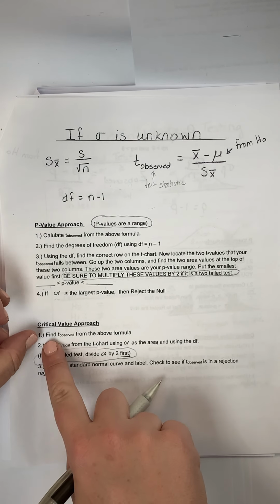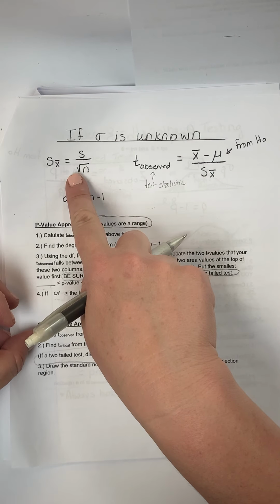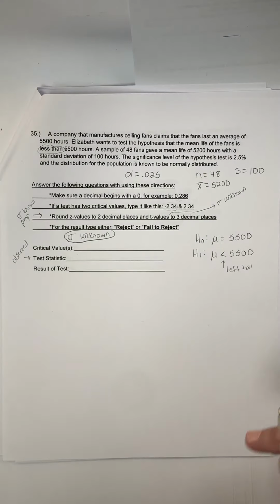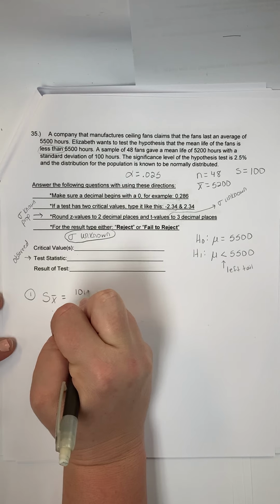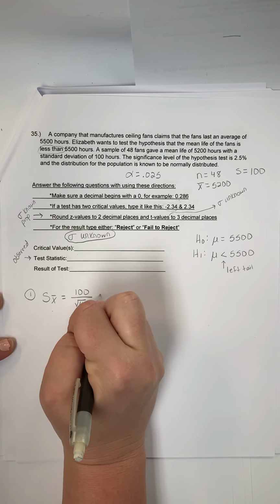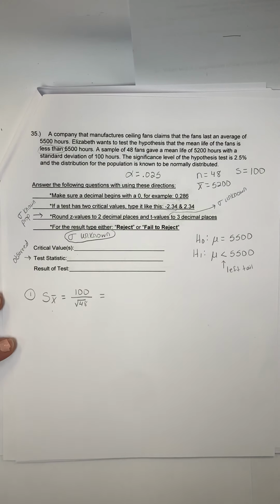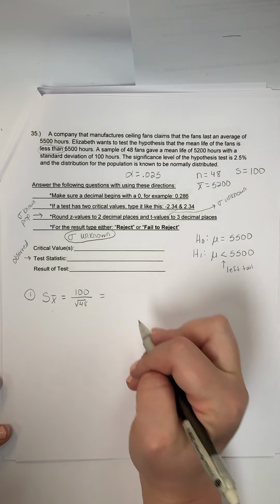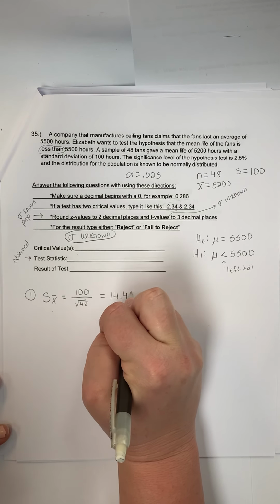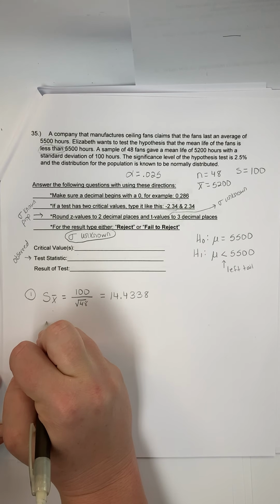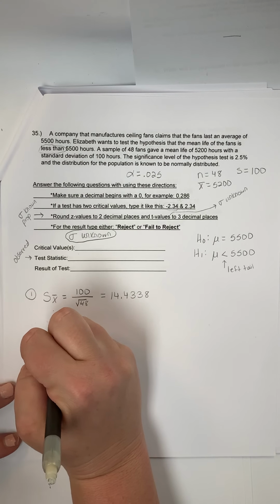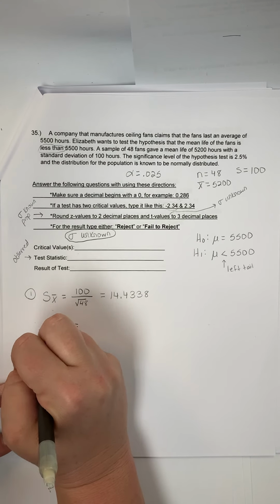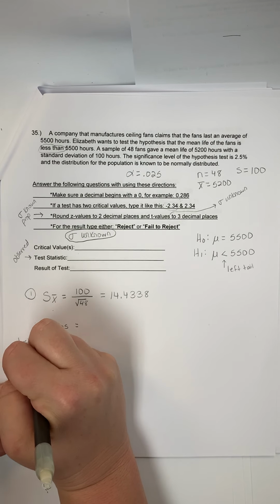Okay. First step, find T observed. So I'm going to find S of X bar and then T observed. That's step 1. S of X bar is S over square root of N. That gives me, oh, I'm not on the right page. Okay. That gives me 14.4338. Then I'm going to find, not Z, sorry, T observed. This is my test statistic.